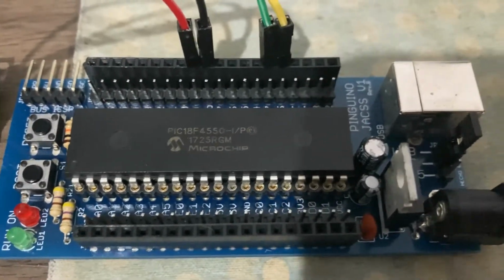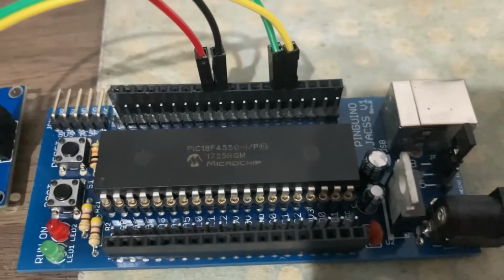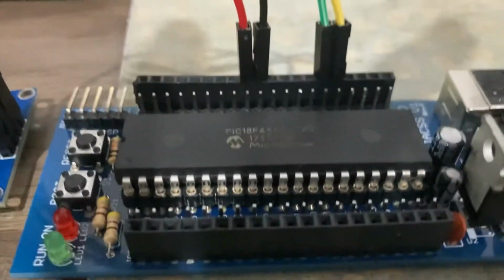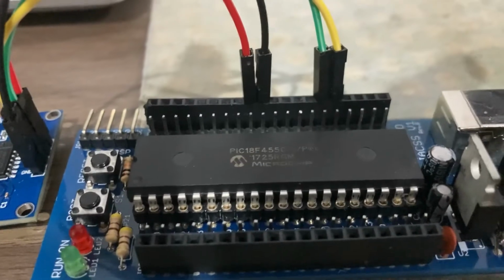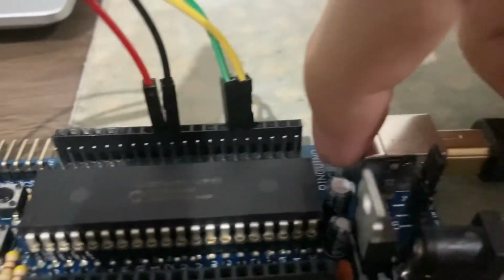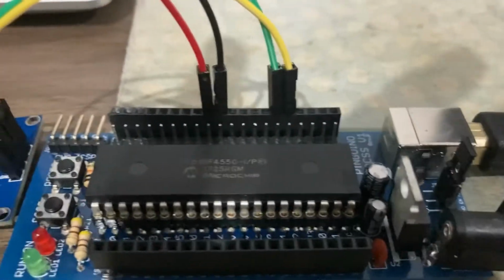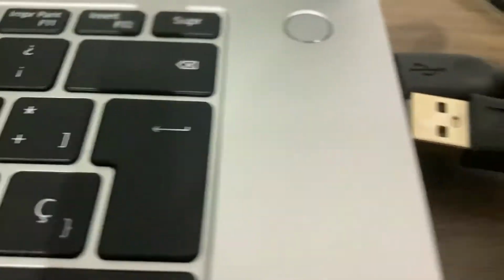So having all this connected, I just need to plug my microcontroller. I'm going to plug it. Okay, so it has been plugged there, and I'm going to plug it into my computer.